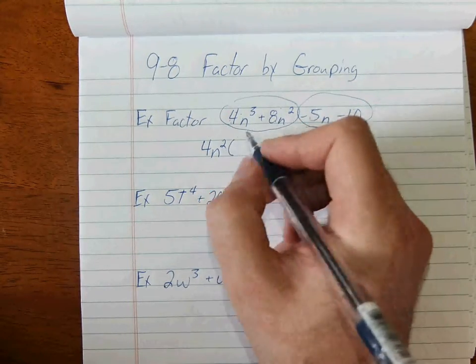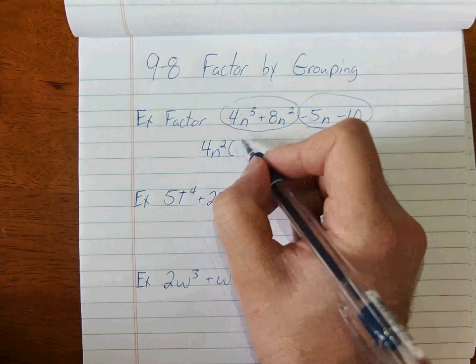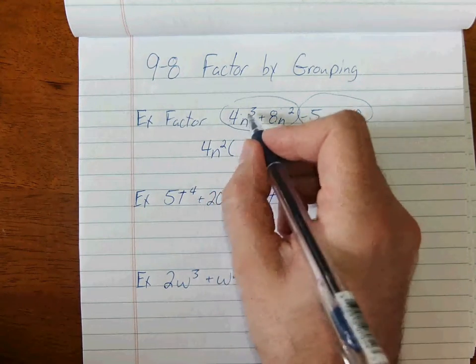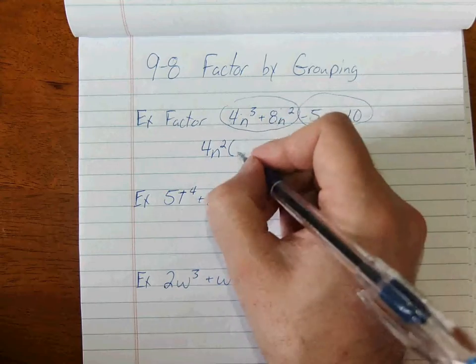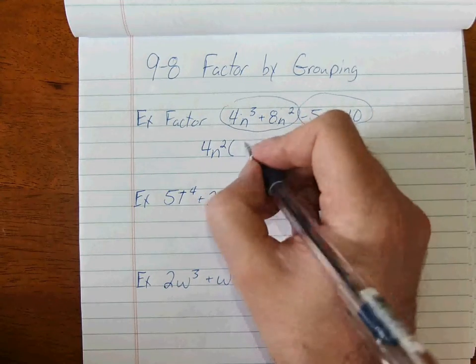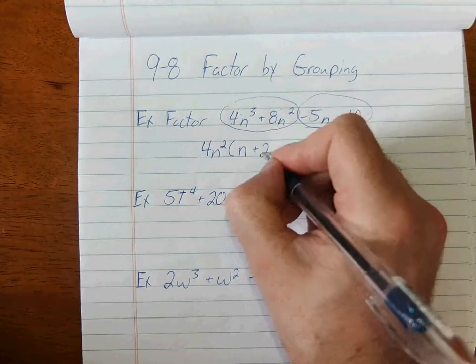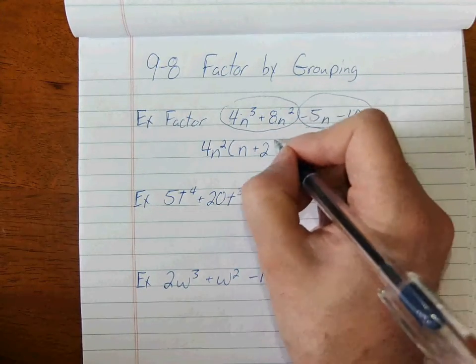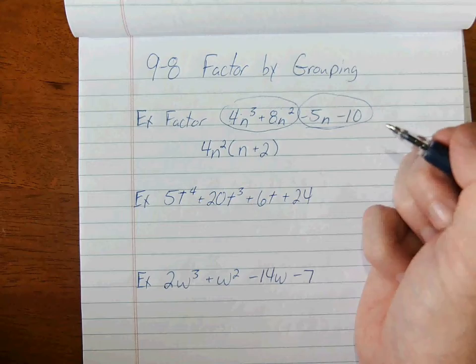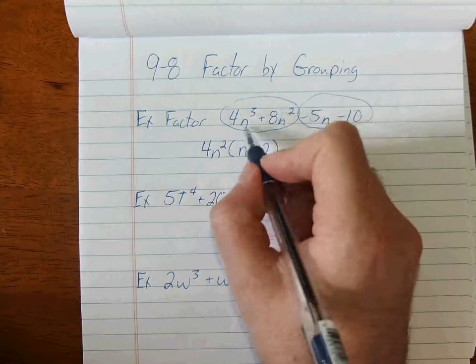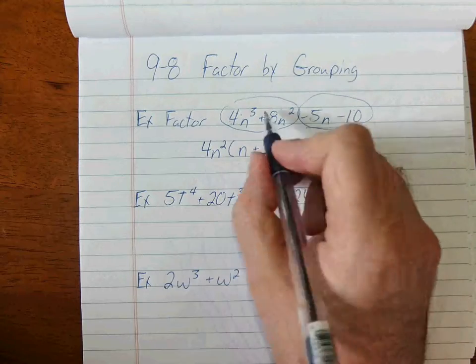So when I take that out, this is kind of the reverse of the distributive property, you can take this number and divide it by that. So 4 divided by 4 is 1, n cubed divided by n squared is n. 8 divided by 4 is 2, and n squared by n squared just gets canceled out. And then if you would distribute that, you would end up with what you started with. So that's how you do the first part.